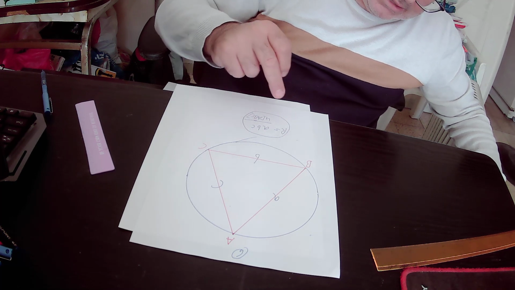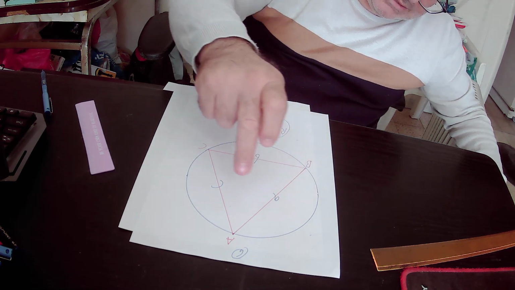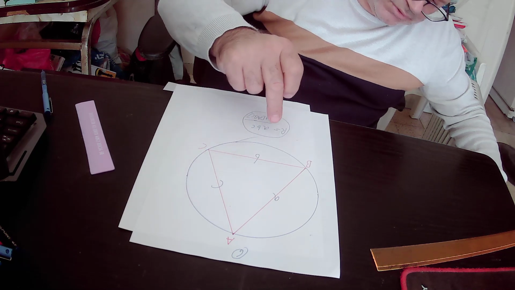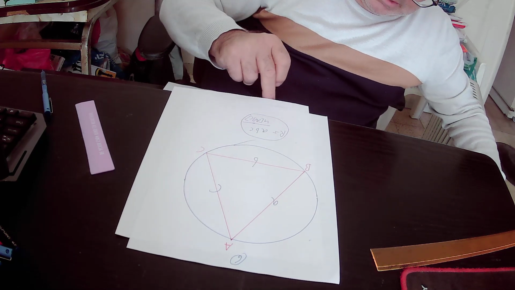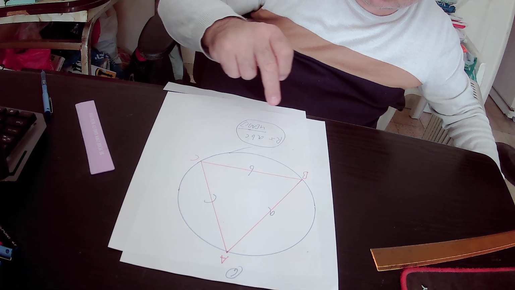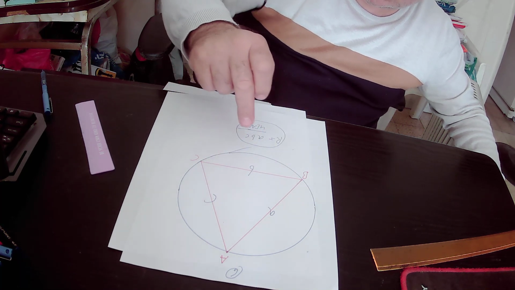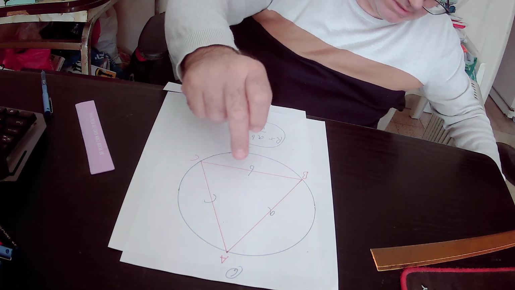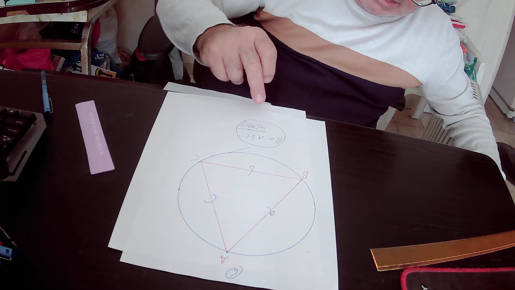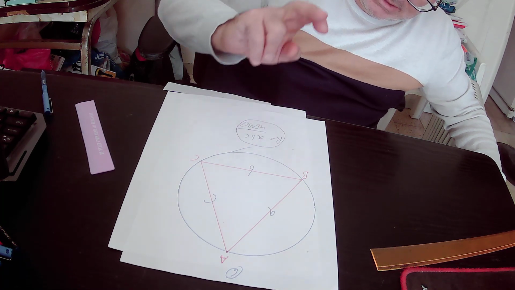therefore the radius of this blue circle that blocks triangle ABC will be equal to the product of triangle ABC's sides, that is to say A times B times C over 4 times the area of triangle ABC.